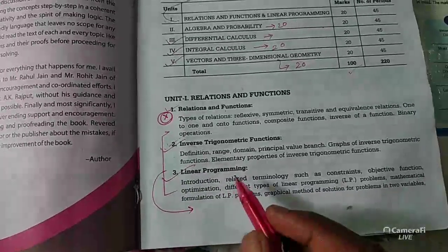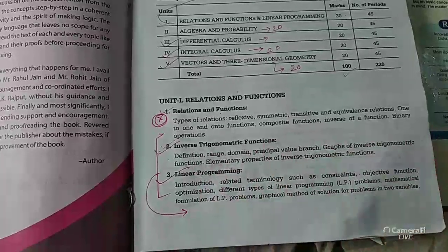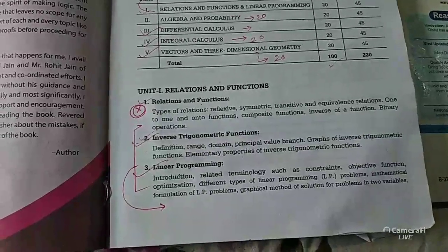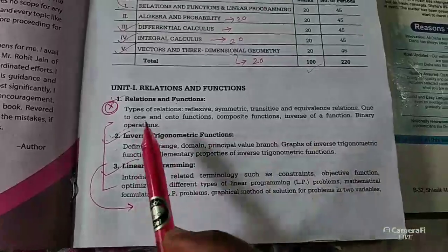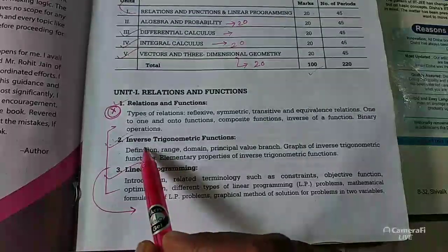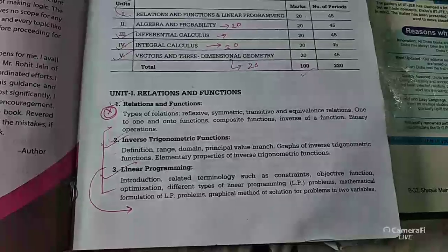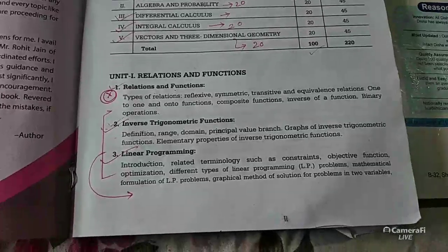From linear programming a 10 mark question will be asked, and from inverse trigonometry 15. Not all are compulsory, but one short question will be asked from relation and function and one short question from inverse trigonometric function. So, two short questions from each unit. Getting everyone? So in the next unit, let me discuss.